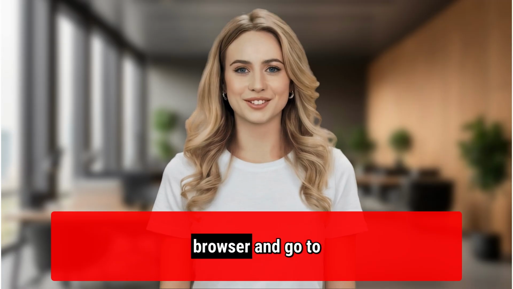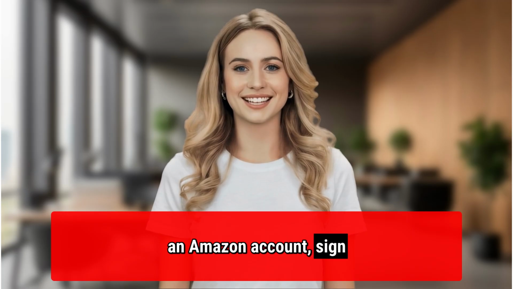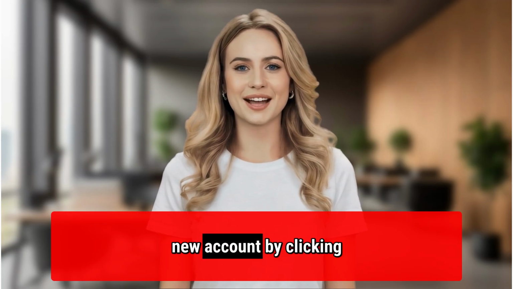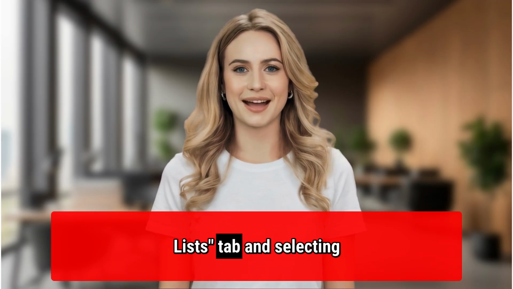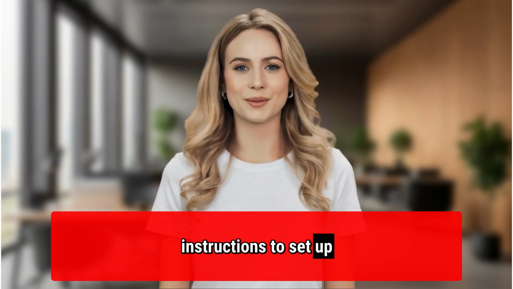First, open your web browser and go to the Amazon website. If you already have an Amazon account, sign in. If not, create a new account by clicking on the Account and Lists tab and selecting New Customer. Start here. Follow the instructions to set up your account.